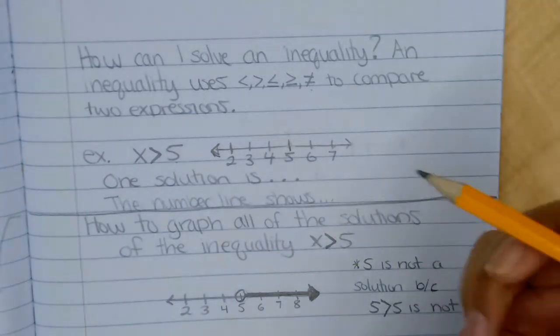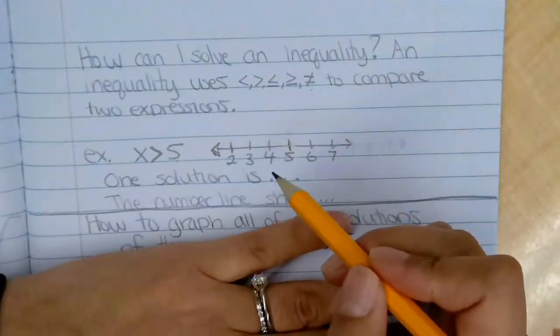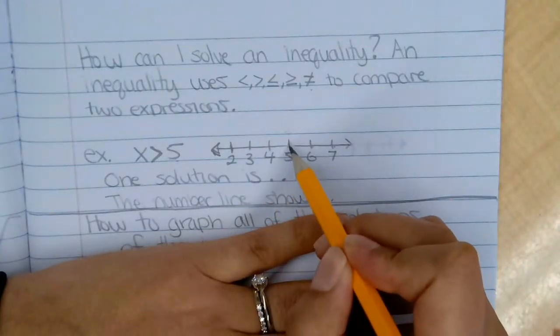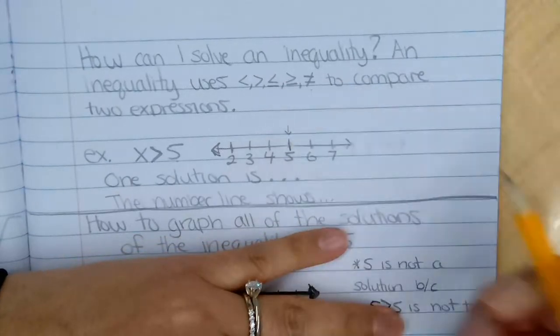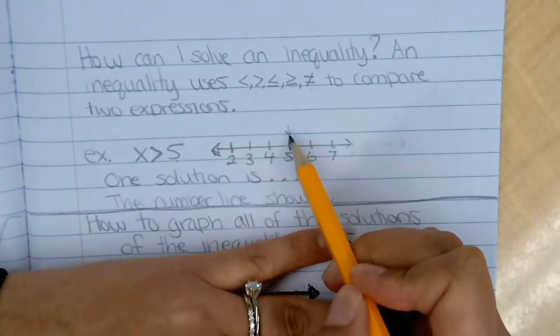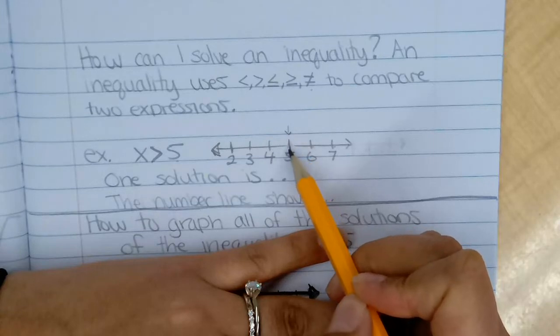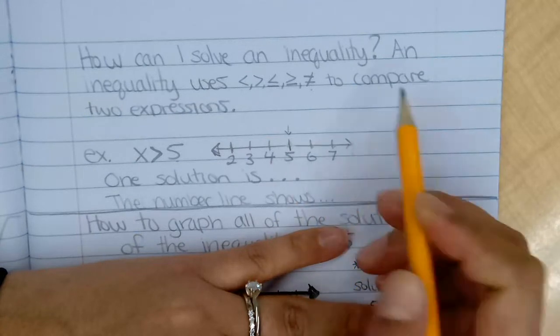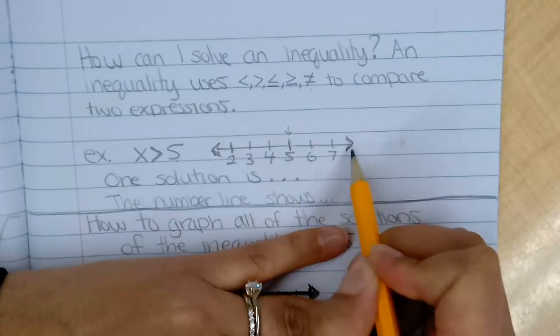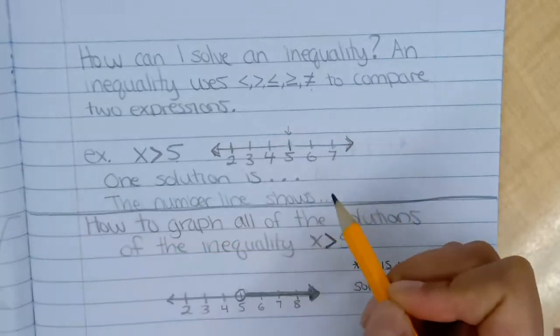First, I'm going to find the number 5 on my number line. That is right here. And I'm going to look to see what numbers are greater than 5. I see that 6 is greater than 5. I see that 7 is greater than 5. And I have to remember this number line goes on forever. So what could one solution be?